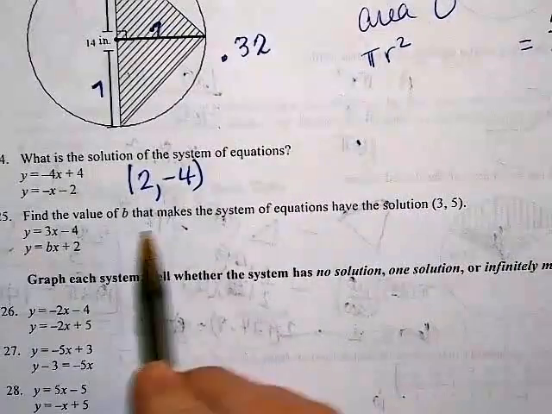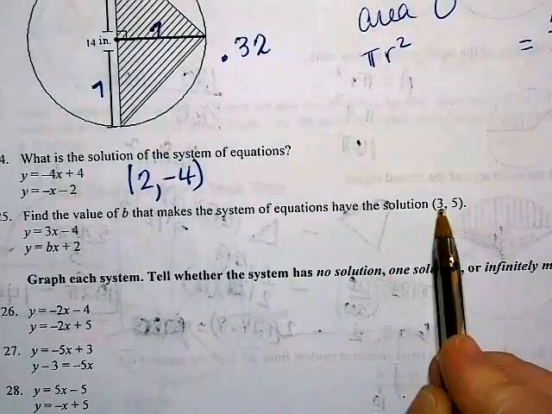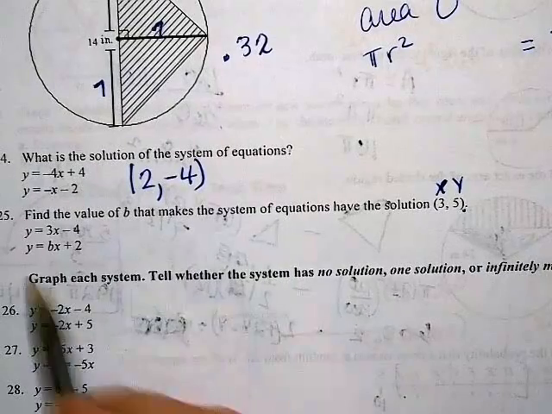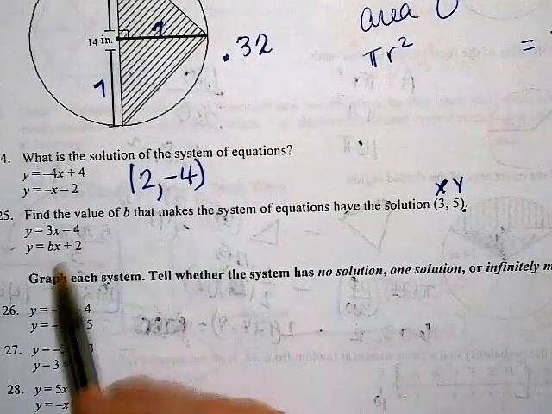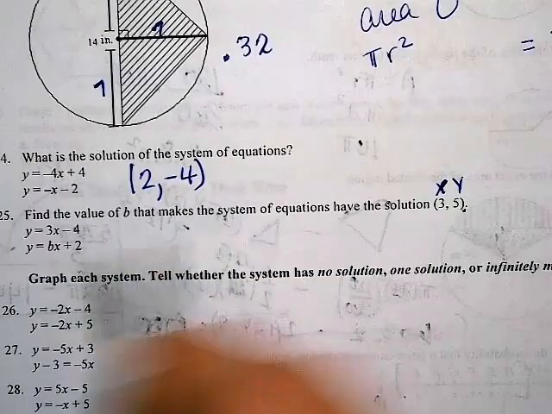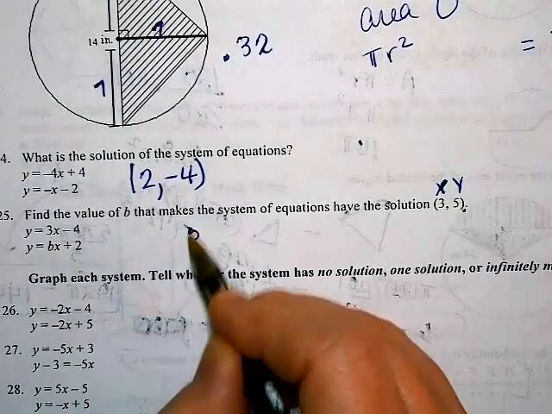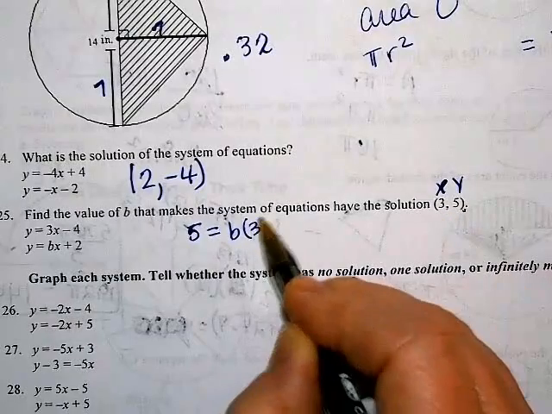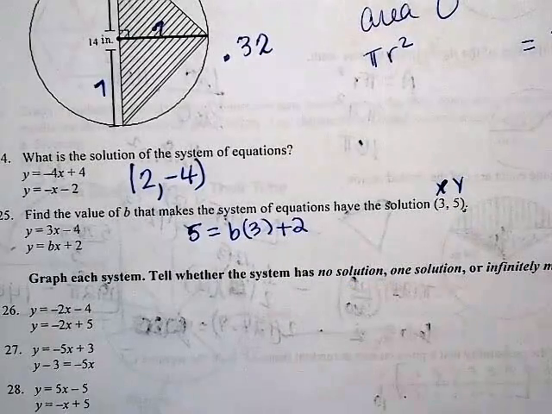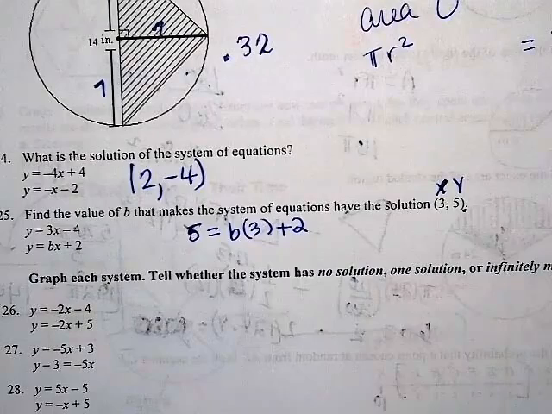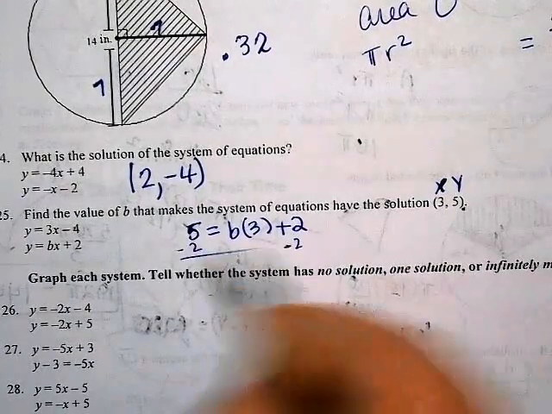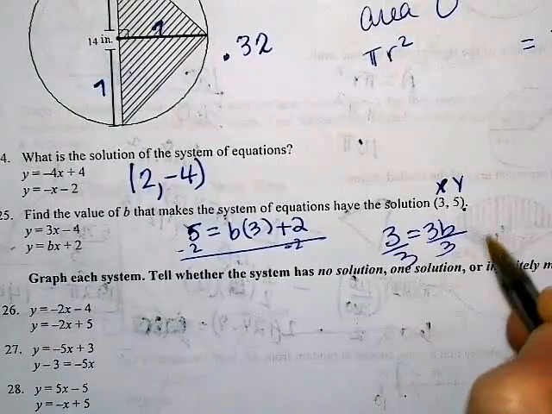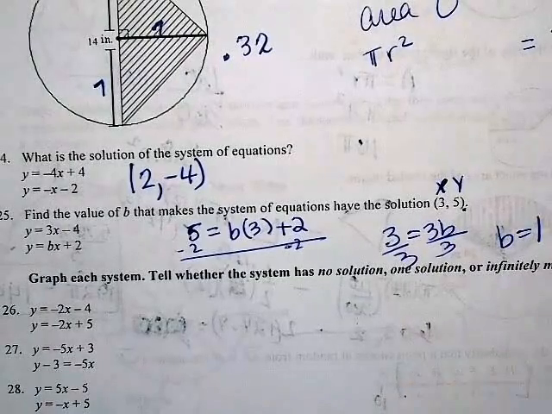25 says find the value of b that makes the system have this solution. Well, they're telling you the x and the y. You need to take that equation that has the b in it and plug it in. For y, you put 5 equals b times x, which is 3, plus 2. And then you just solve for b. It's real easy. Subtract the 2. It says 3 equals 3b. Divide. B is 1.